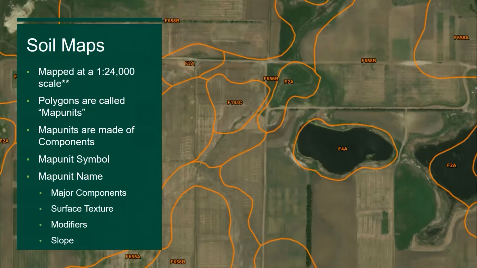Each map unit has a map unit symbol, which is usually a mix of letters and numbers. The map unit name correlates to one specific map unit symbol. This map unit name can provide us with further information about the soils that are out there, including the major components, surface texture, any modifiers like gravelly or saline, and the slope.